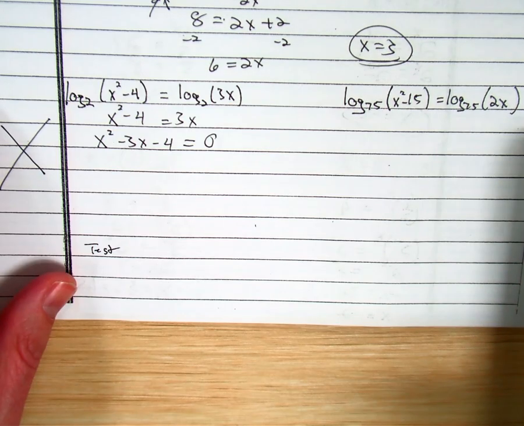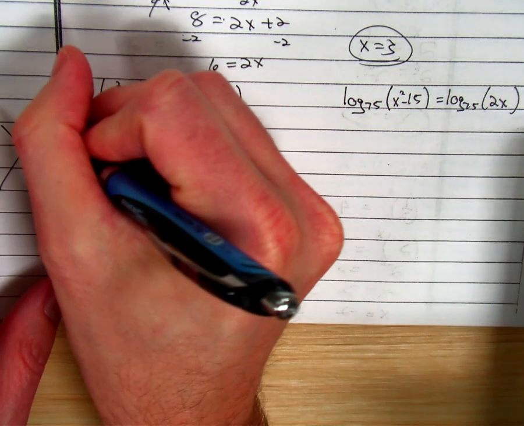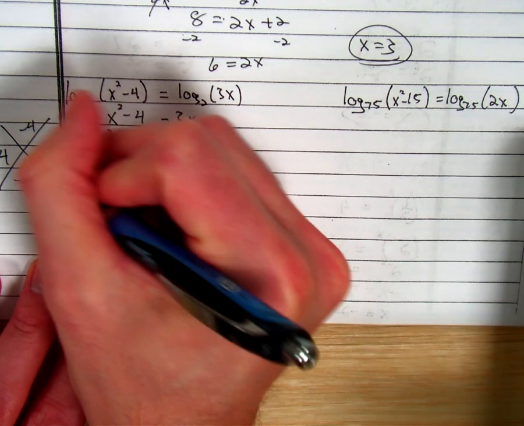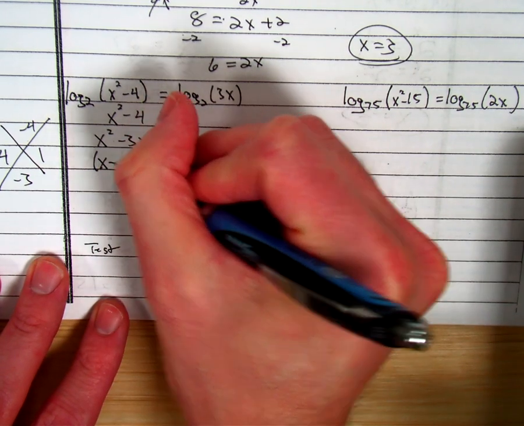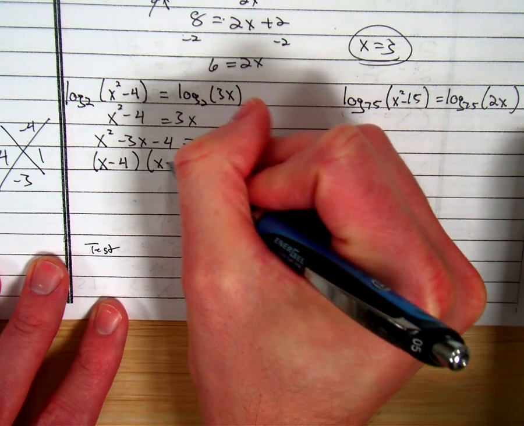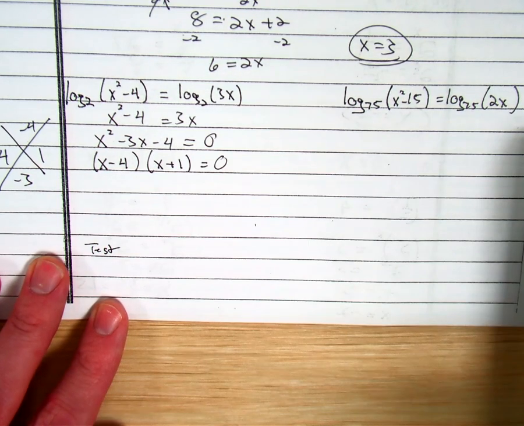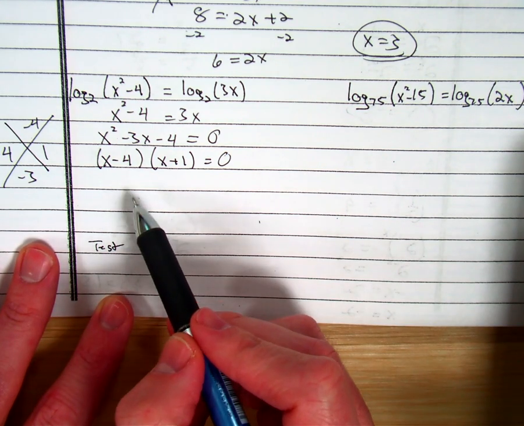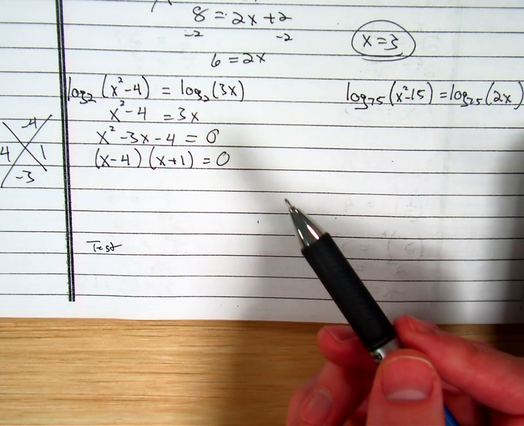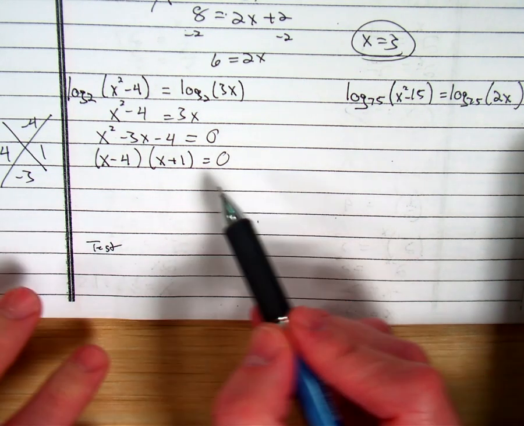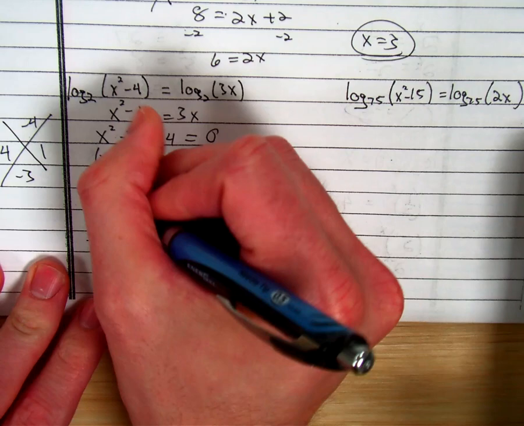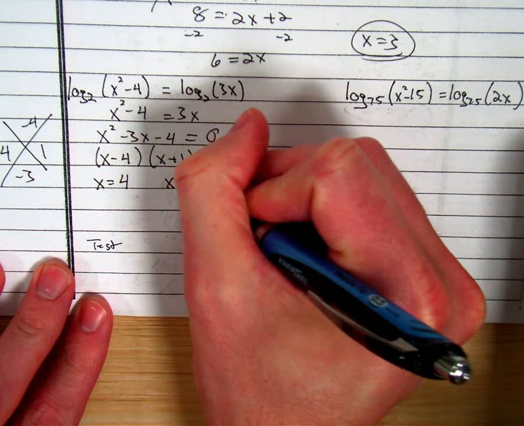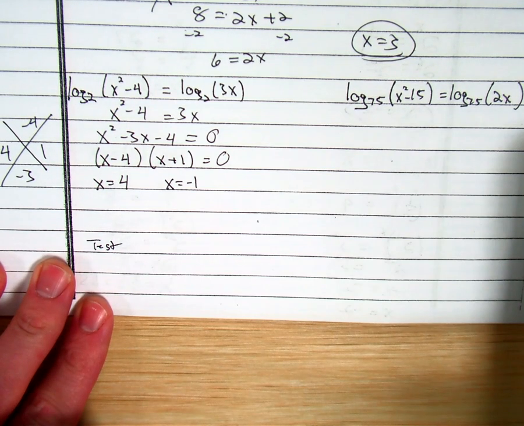A pretty friendly factoring problem. What multiplies to negative 4 and adds to negative 3? We'll have negative 4 and 1. So x minus 4 times x plus 1. Okay, our zero product property. Two things multiply together to equal 0. That means one of the things has to be 0. What would make this one be 0? If x was 4. What would make this one be 0? If x was negative 1. So there's our two answers.